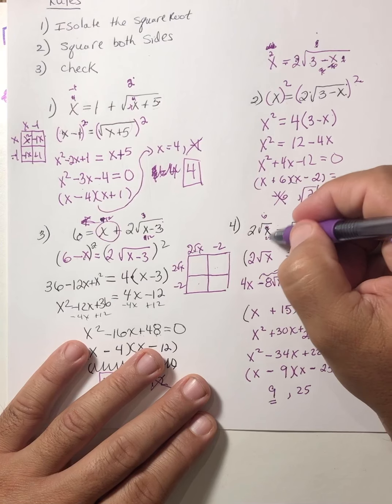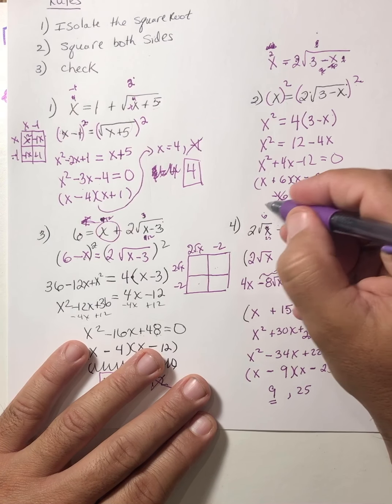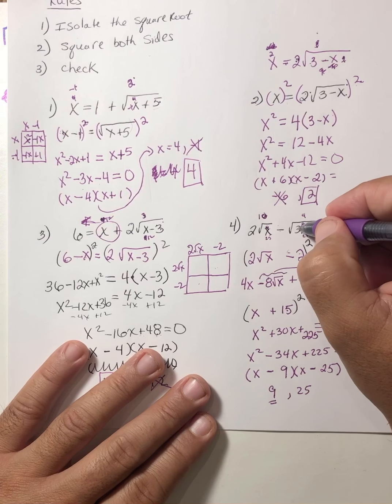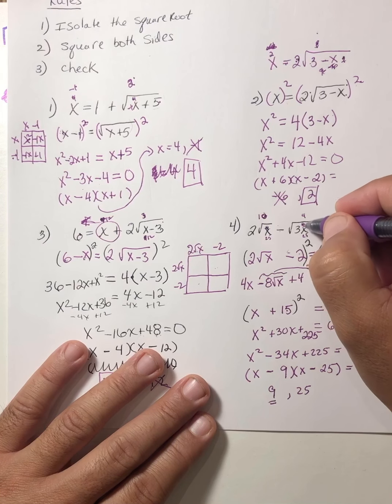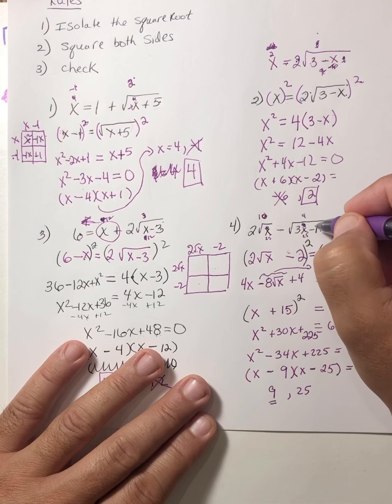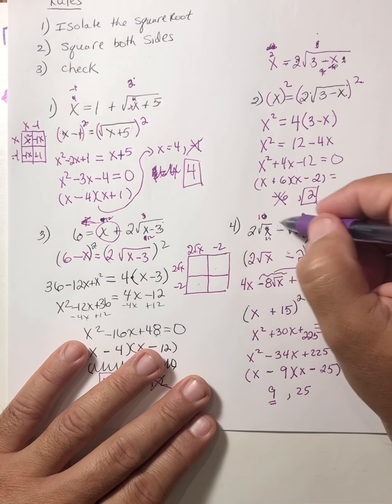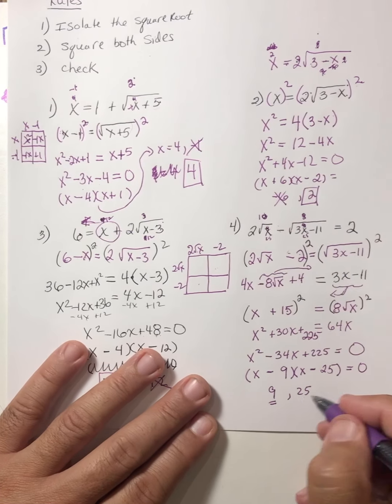All right, let's check out 25. Square root of 25 is 5. Times 2 is 10. All right, 3 times 25 is 75. Minus 11 is 64. Square root of 64 is 8. Well, look at this. 10 minus 8 is 2. They're both keepers.